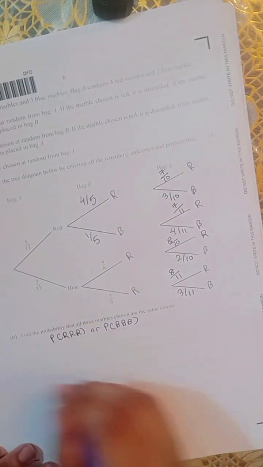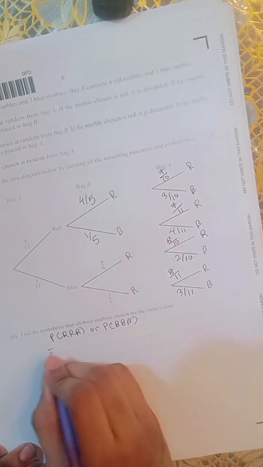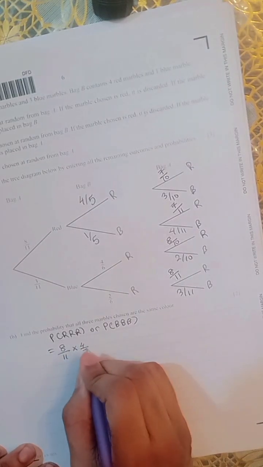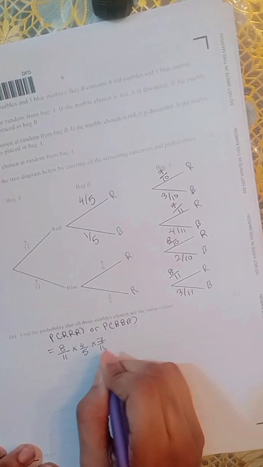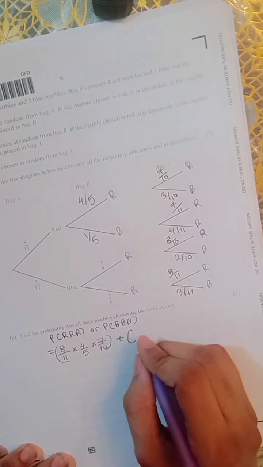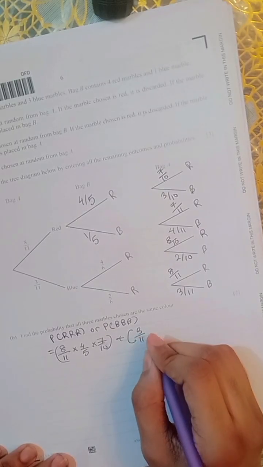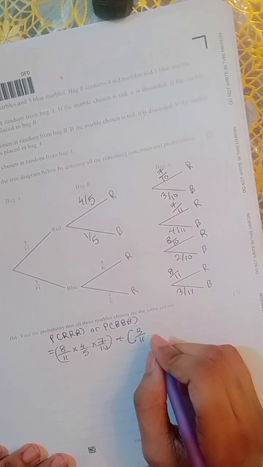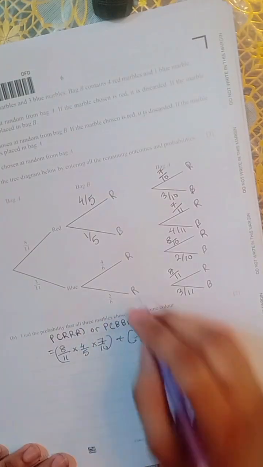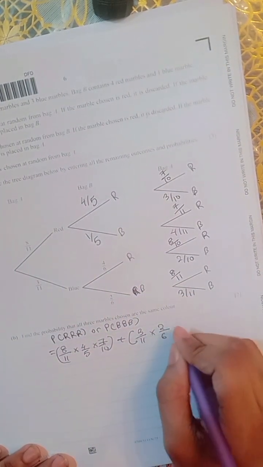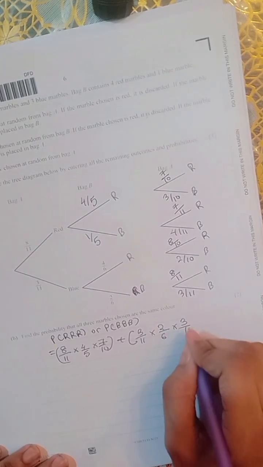So if it's red, red, red, that means 8 by 11 times 4 by 5 times 7 by 10. Or, which means plus, it can be blue, which is 3 by 11 times 2 by 6 times 3 by 11 once again.